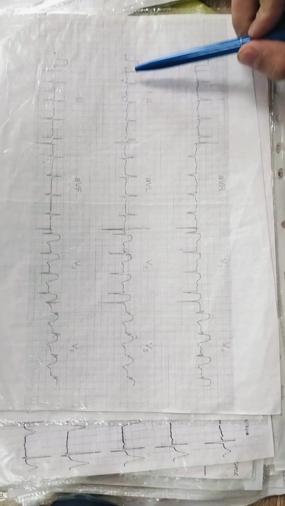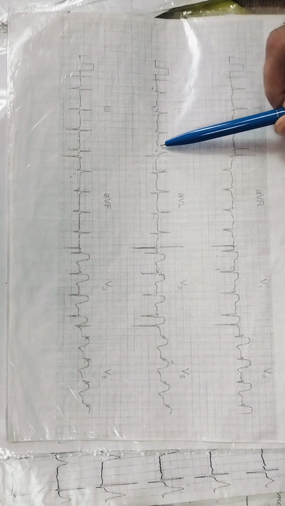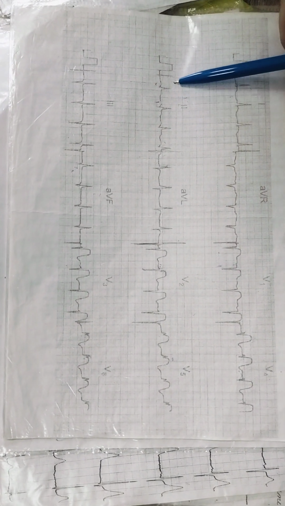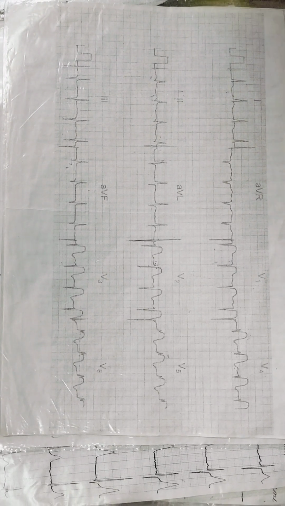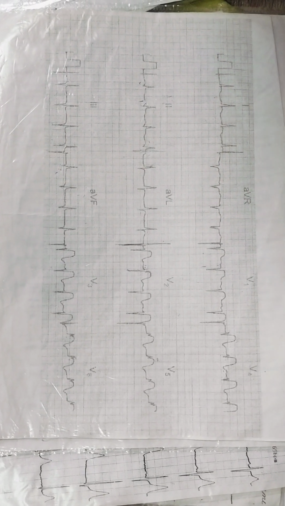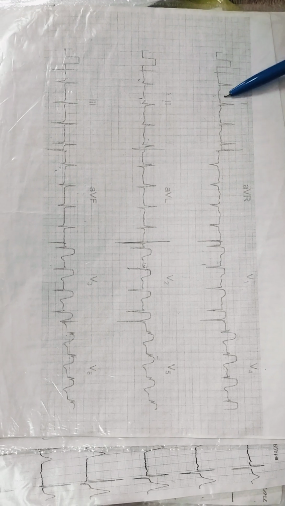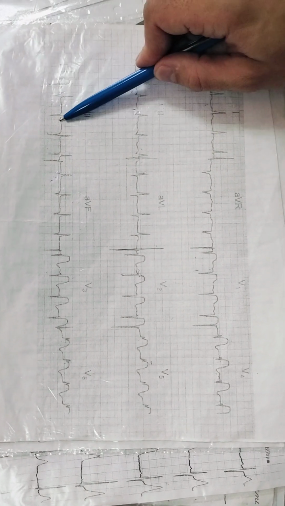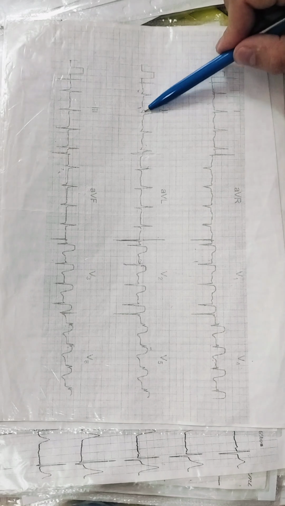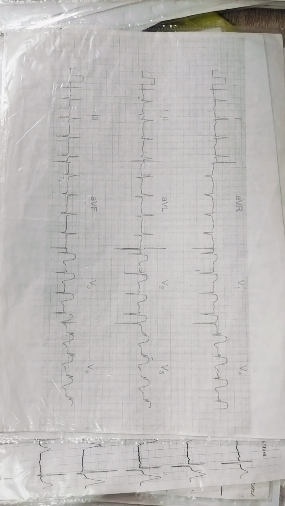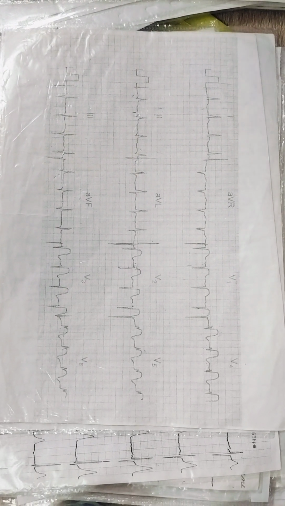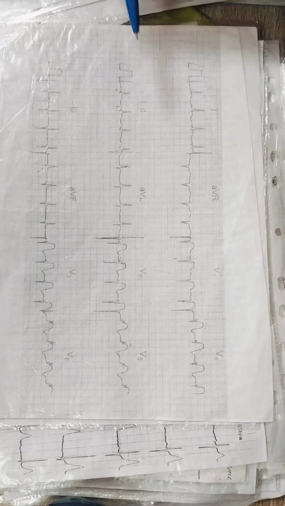Quality. P waves are here. Rhythm is regular. Maybe tachycardia is here, we need to count. Electrical axis of the heart. This one is bigger than this one, but this one is bigger than this one too. So electrical axis is not clear. It's not clear because of myocardial infarction.